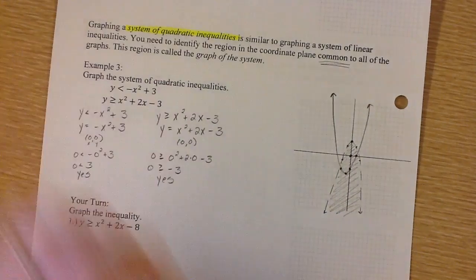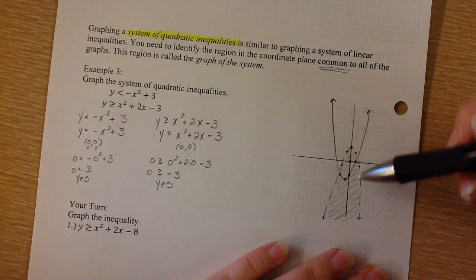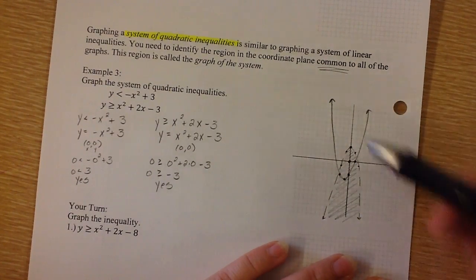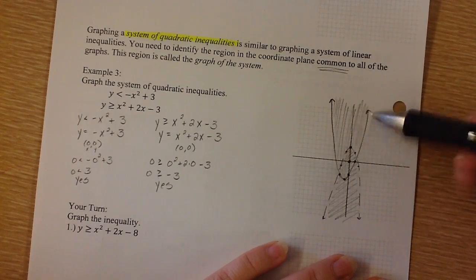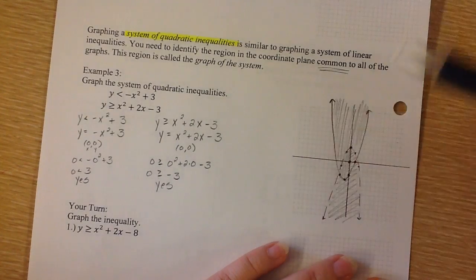Yes, it is. So on this one, I'm going to shade in a different direction. Just because I shaded at that diagonal, I'm going to shade straight up and down. So it would be in here. Oh, we didn't look at it. It's greater than or equal to, so it's solid.